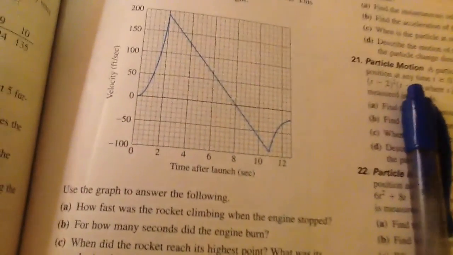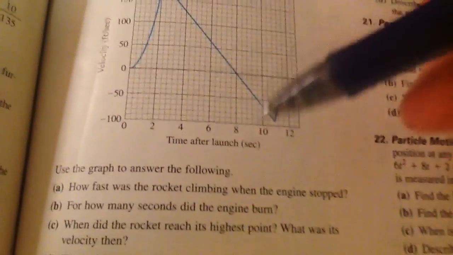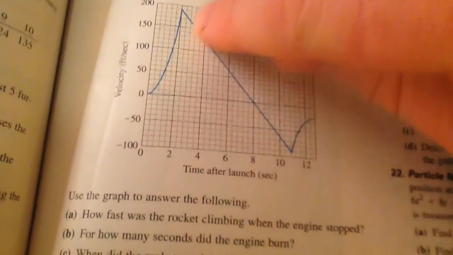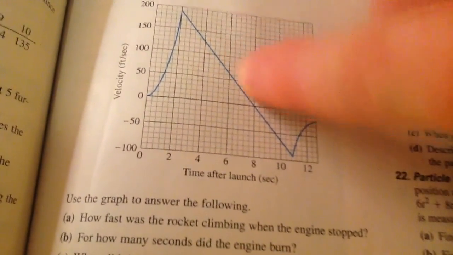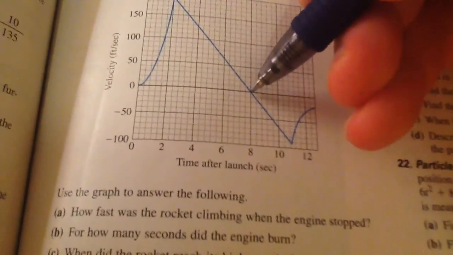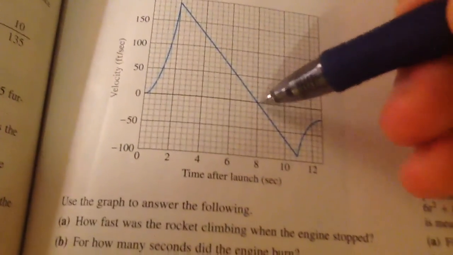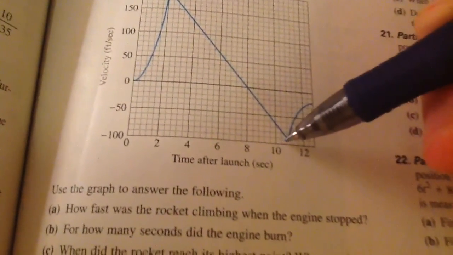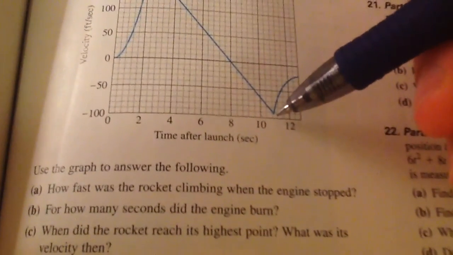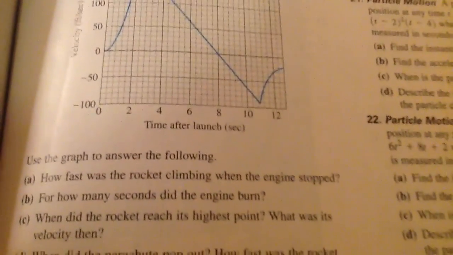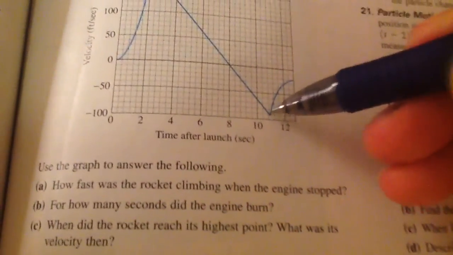And then, how long did the rocket fall before the parachute opened? That one's kind of tricky. You might be like, oh, 11 seconds or 10 point whatever. No, it says how long did the rocket fall. So remember, it was only falling... this whole time it's positive velocity, so it's traveling upward. It's still traveling upward all the way clear to here. Right there it reaches its highest point. So this is where it starts falling, when velocity is negative. So it only falls for 2 point whatever seconds. I think I said 2.8 seconds. Almost 3 seconds before the parachute opens.